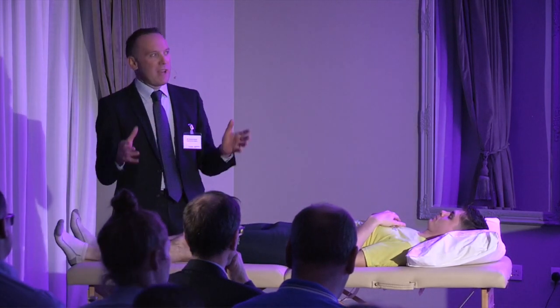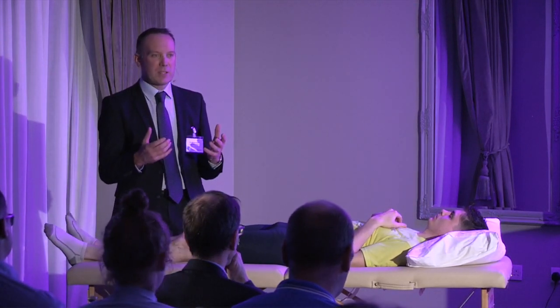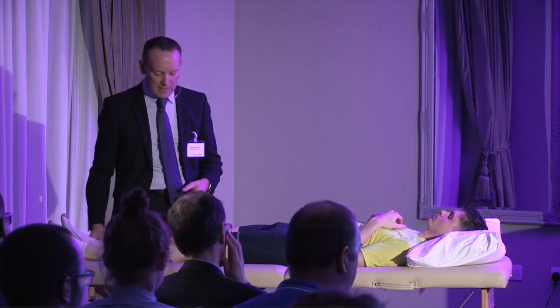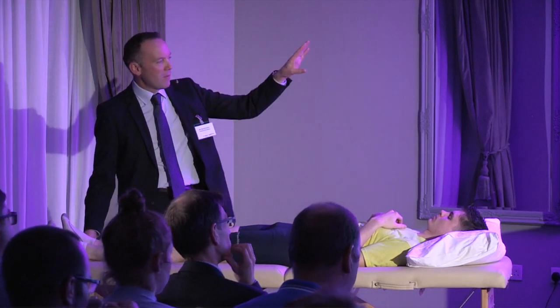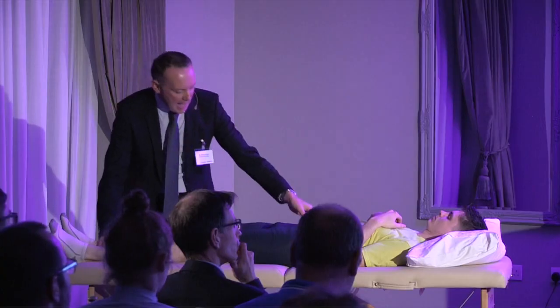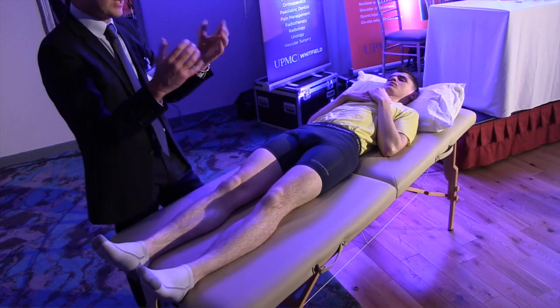Okay, there are a number of provocation tests, okay? So when you're looking for FAI, you want to see, do they have labral pathology? So there are two important tests. Or we move on to the straight leg raising. So anterior hip pain, labral pathology, lots of ways of assessing it.